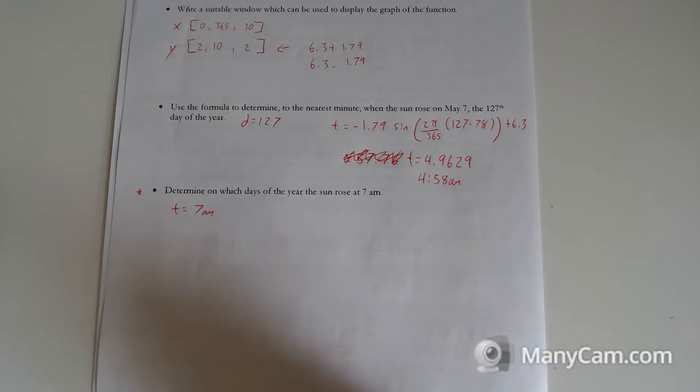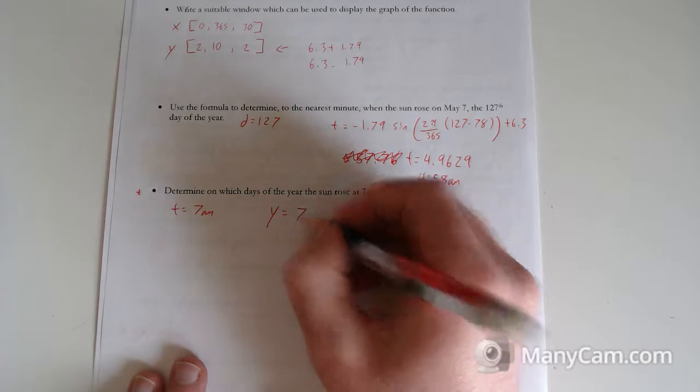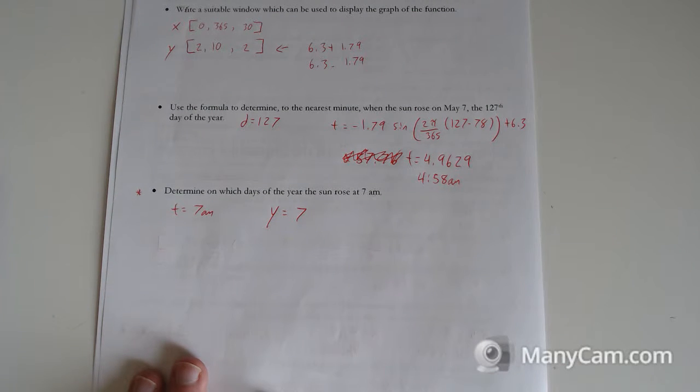But we have the graphing calculator, so all we need to do is go into the graphing calculator, make a horizontal line at 7, and then find the points of intersection. There should end up being 2 of them.